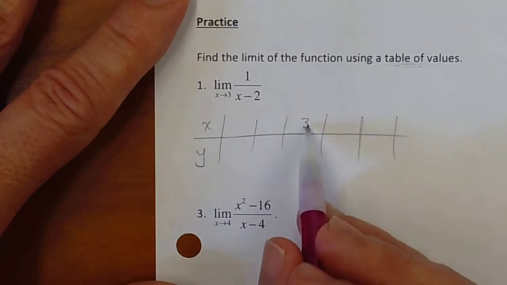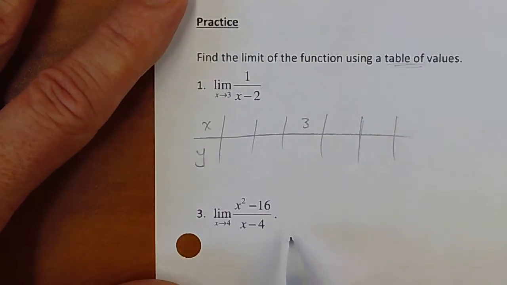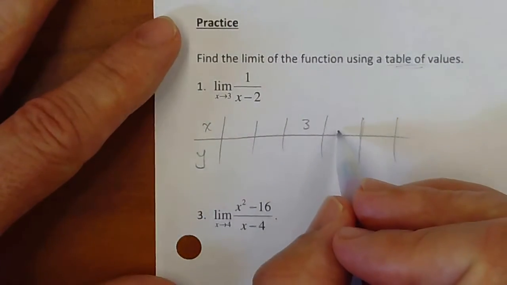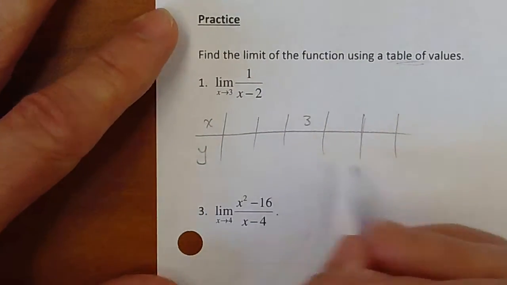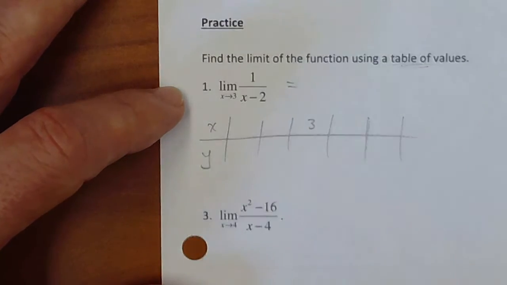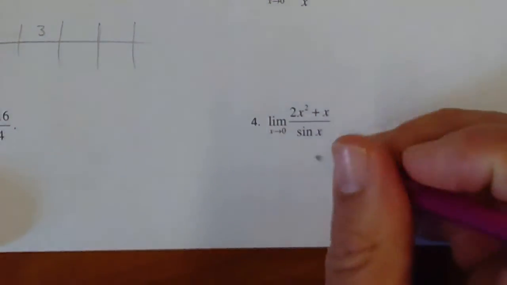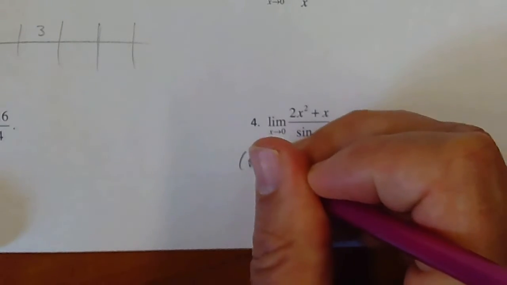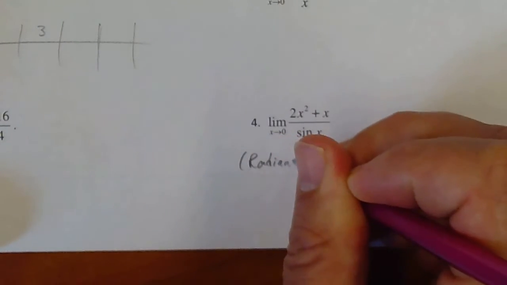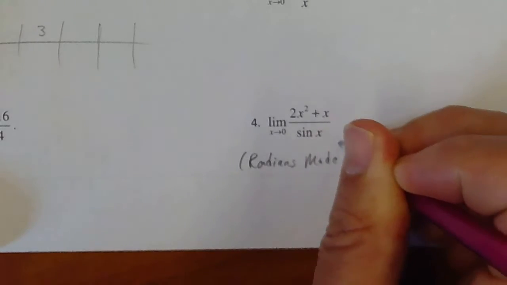Okay, so for number 3, you're going to put 4 in the middle when you set that up. Go to your table, just go by hundredths, usually enough, copy down the y values, and then you'll be able to get the answer. Okay? For 4, you just got to make sure you're in radians mode for this one. So heads up on that. Make sure you're in radians mode before you throw that in your y equals.